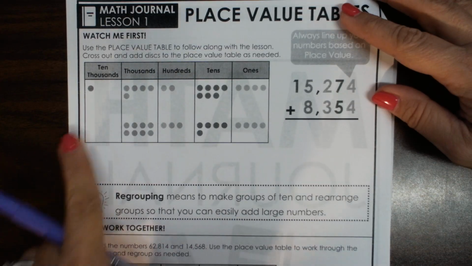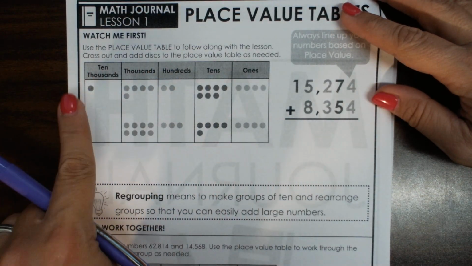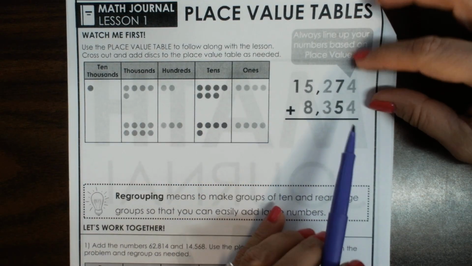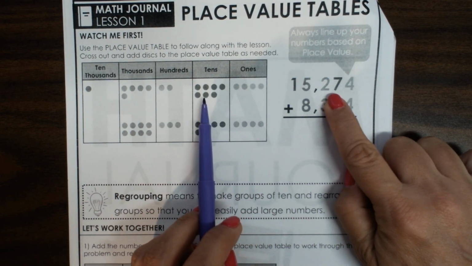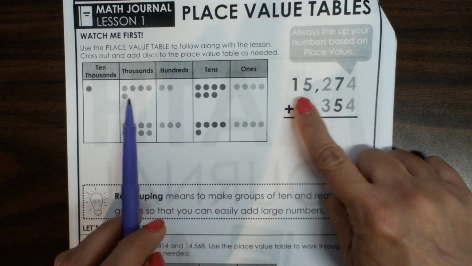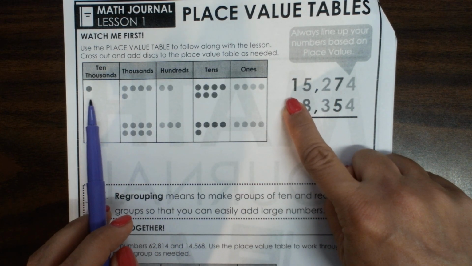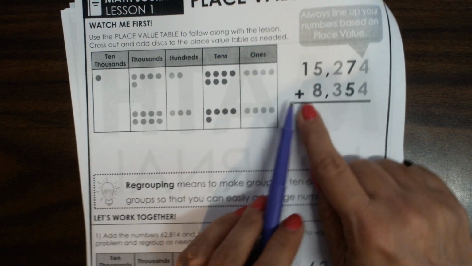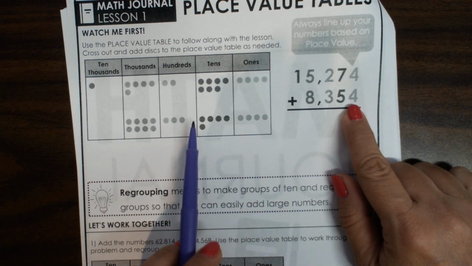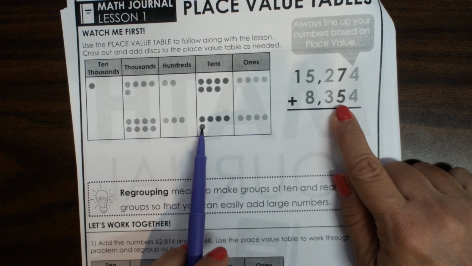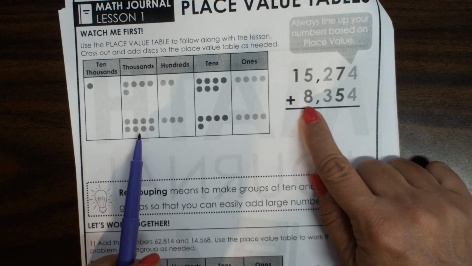So you'll see up on that top that there's already a place value chart that's put together for us. So you see what they did. They put 4 ones here, 7 tens, 2 hundreds, 5 thousands, and 1 10,000. Since we're adding, we've also added 4 place value discs to the ones, 5 to the tens, 3 to the hundreds, and 8 to the thousands.